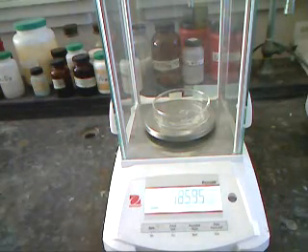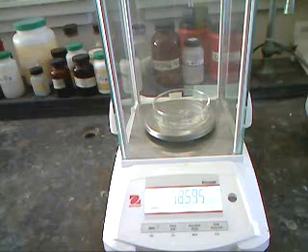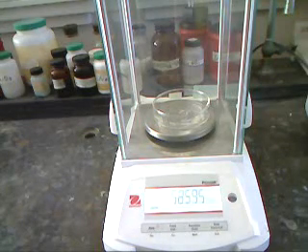And write down the weight of that dish. Now we need to weigh out between 1.2 and 1.5 grams of our sample.